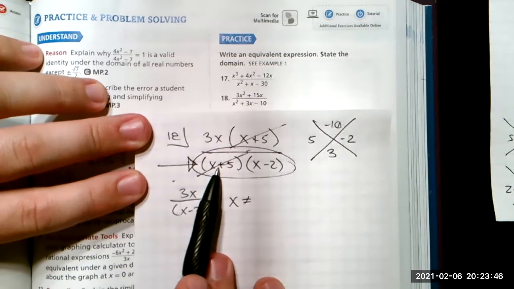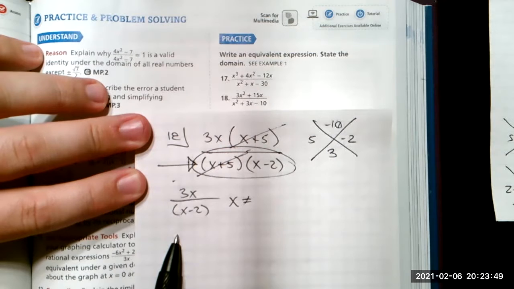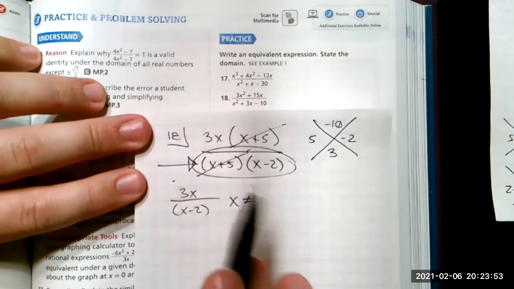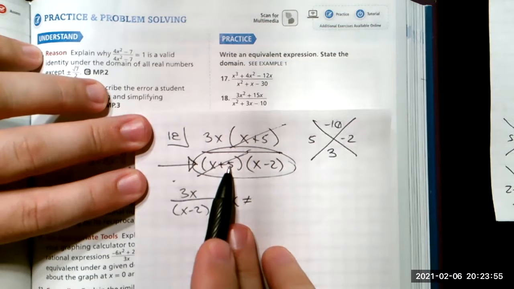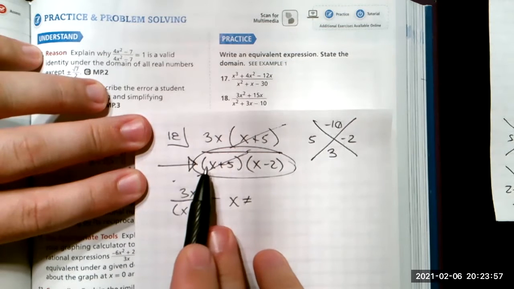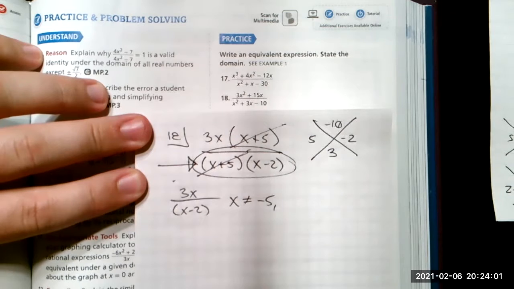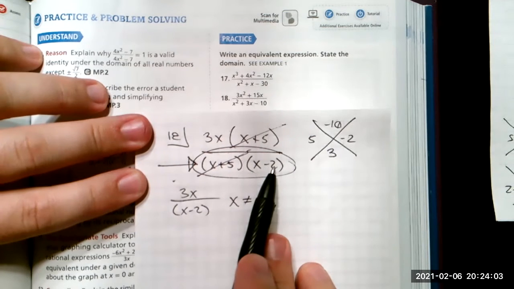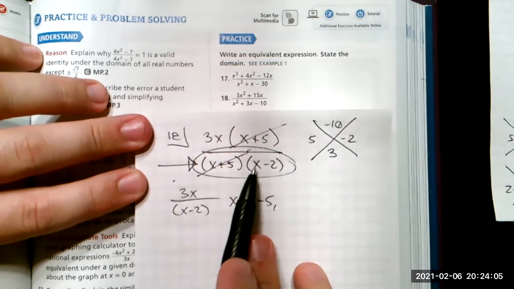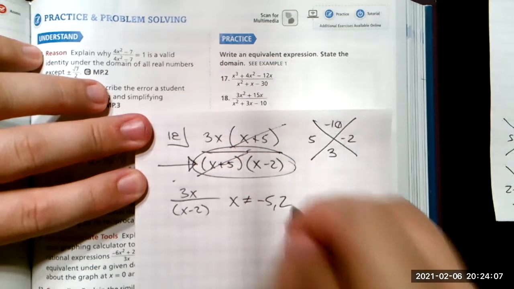So you can do what I did in the last problem, put x plus 5 equals 0, put x minus 2 equals 0 and solve it, or just look at it. What plus 5 equals 0? -5, right? -5 plus 5 is 0. So x can't equal -5. What minus 2 is 0? +2. 2 minus 2 is 0. So x can't equal +2.